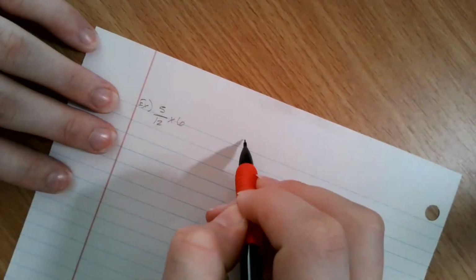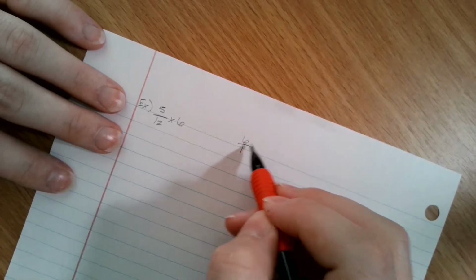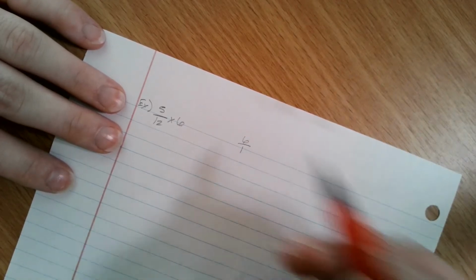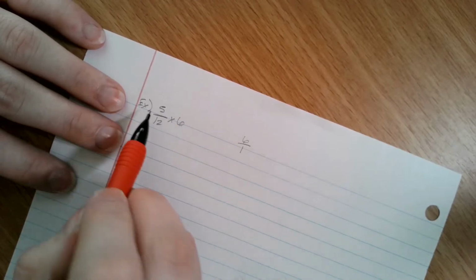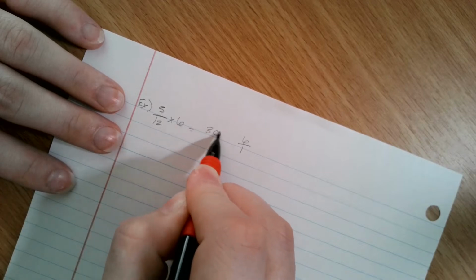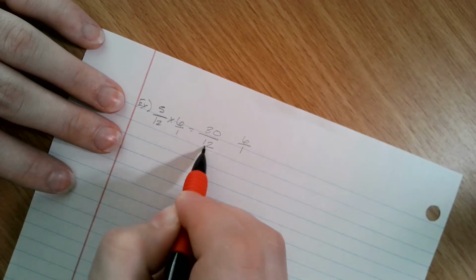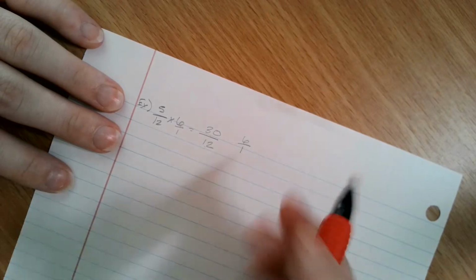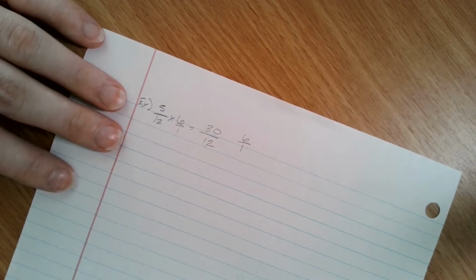Now 6 is the same as 6 divided by 1. 6 divided by 1 is 6 ones. But for our usage, if it's written like this, you multiply the top number, so then you get 5 times 6 is 30 over 12. Because that 12 will multiply by 1 and it'll get you 12. Very straightforward. A lot easier than multiplying two fractions together, which is already pretty easy.